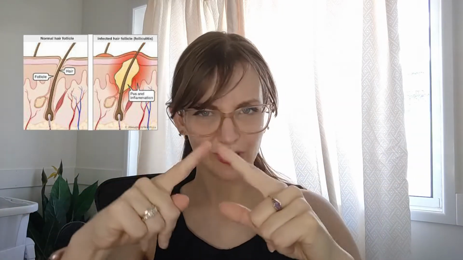The result often looks a bit like a pimple. So when a hair follicle is irritated or blocked, sometimes it'll mound and be quite erythematous or red, and sometimes the very top of it can look very pustular or white, like a pimple or a boil, like you want to pop it, but don't, please, because you're just going to introduce more bacteria and make it worse.